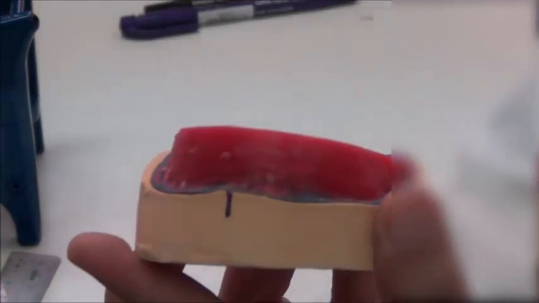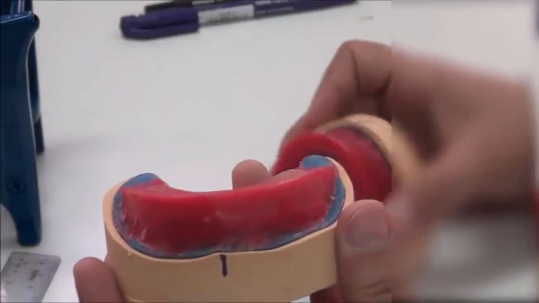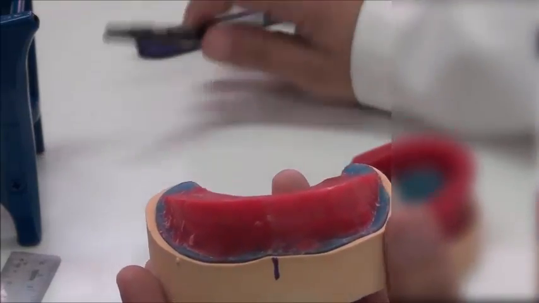Now before mounting the lower as well, I want to make sure that the lower is in correct dimensions. I need to make sure that the wax rim features are all there. And now I have a midline on the cast. I extend this midline on the wax itself.